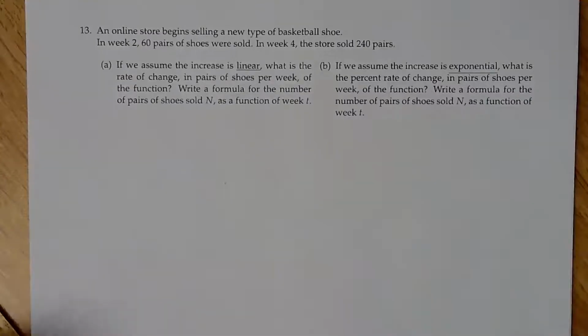All right, number 13. An online store begins selling a new type of basketball shoe. In week 2, 60 pairs of shoes were sold, and in week 4, the store sold 240 pairs. All right, so we're going to write a linear equation and an exponential equation for both of these. So really similar to what we did on the last problem.